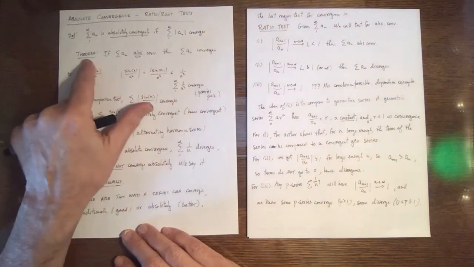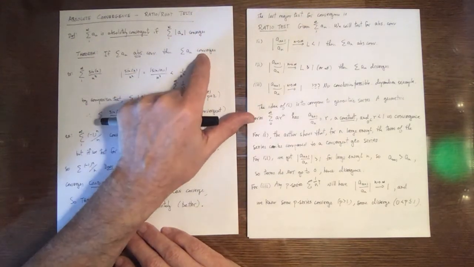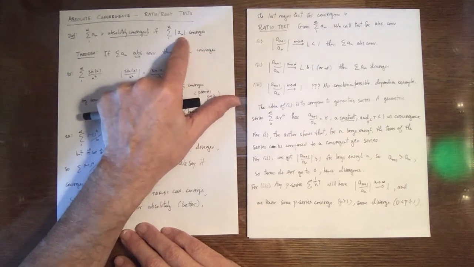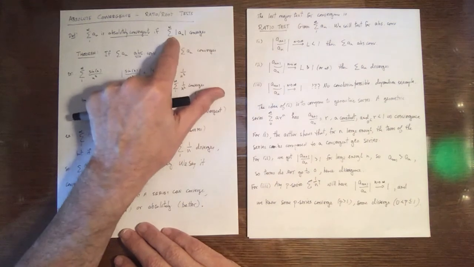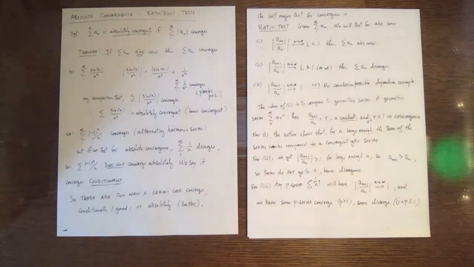And this is useful because of the following theorem. If you have a series and it's absolutely convergent, then it's convergent. So if you take a series and you hit the terms with absolute value and this guy converges, then the original series converges. That's what this theorem says.